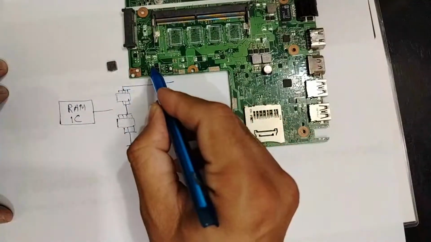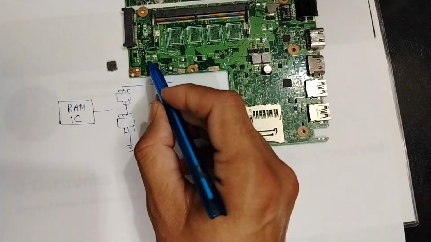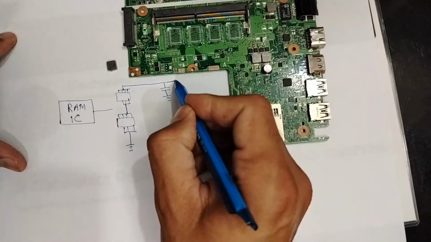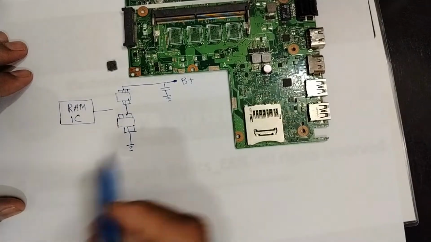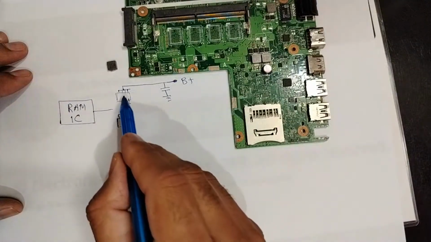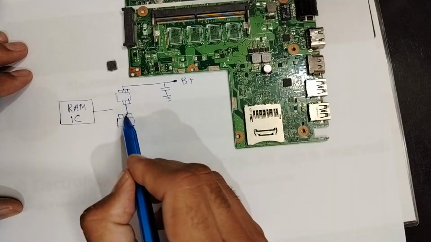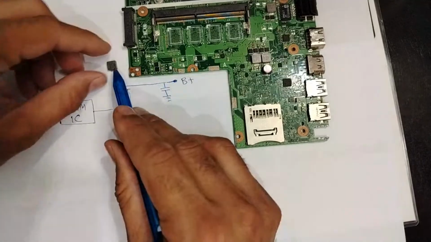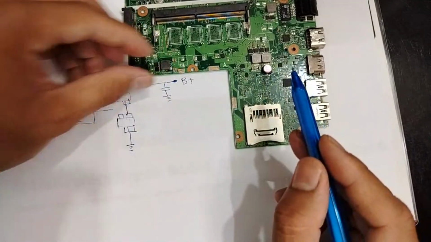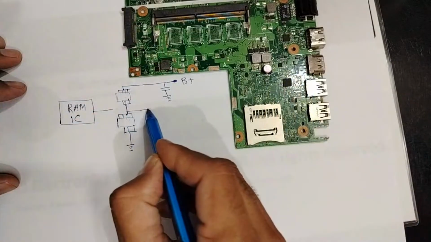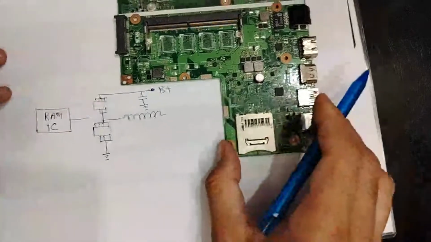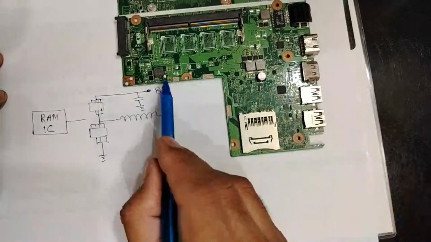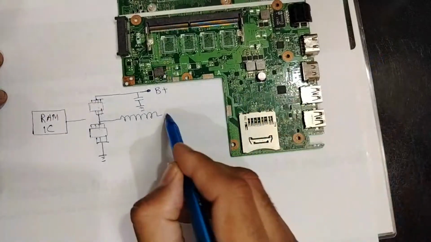In the input, normally the voltage here is B plus. No worries. The two MOSFETs are connected to this inductor. The inductor is connected to 4 ceramic capacitors.